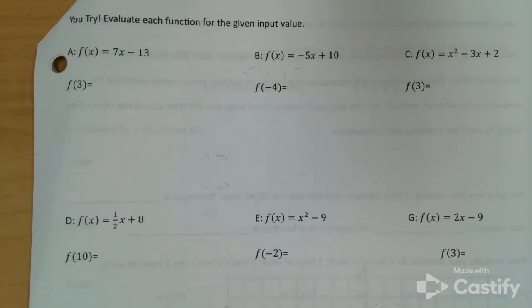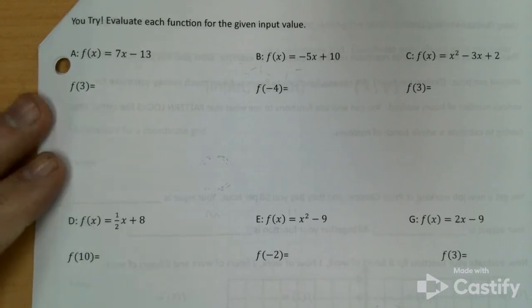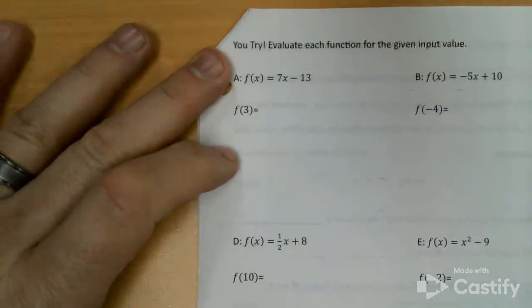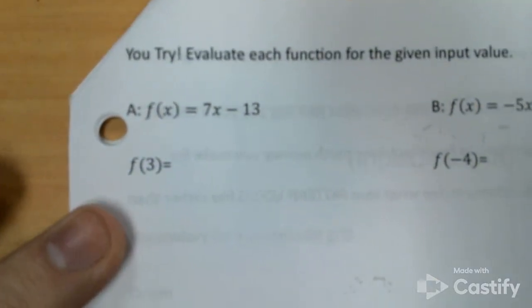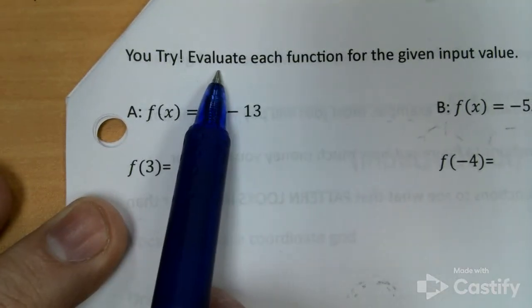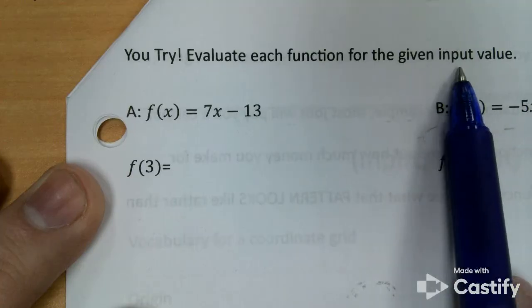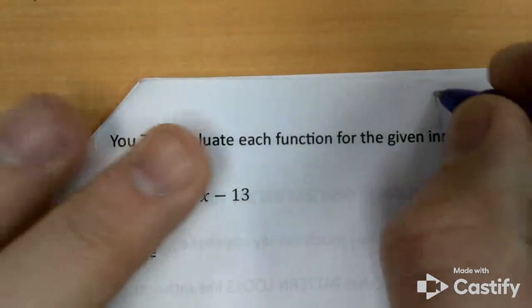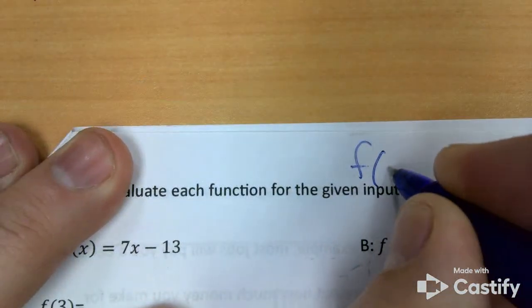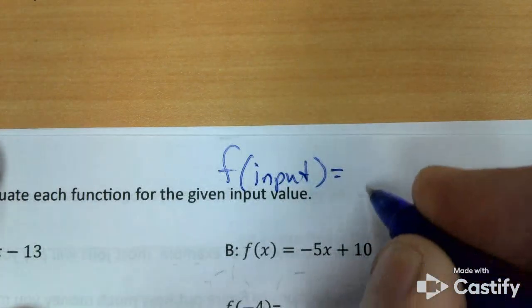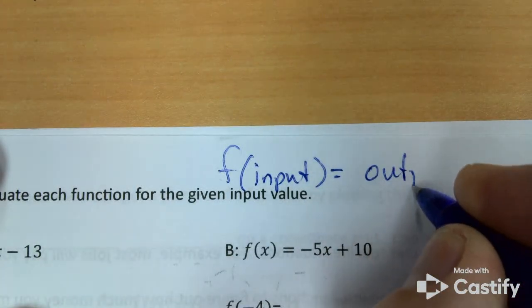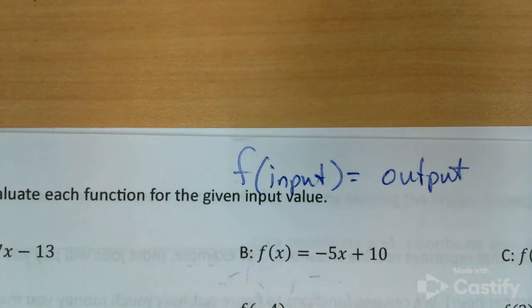Okay, continuing on. Remember, as we talked about in class on Thursday, we have our function notation. We're going to be working with this. Just keep in mind here, we are trying to evaluate the function for the given input value. Remember our function notation. In the parentheses is our input, and then when we do the work with it, out here becomes our output. We reviewed that from the other day.